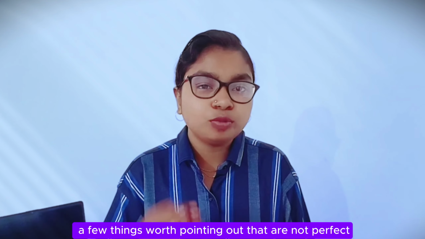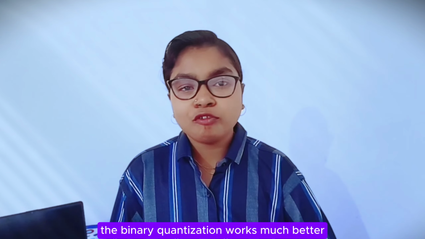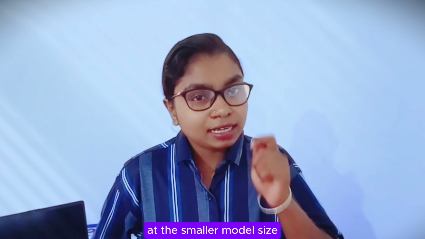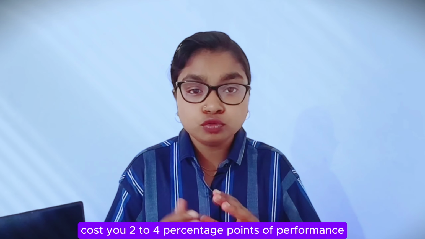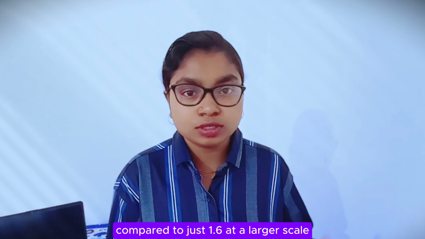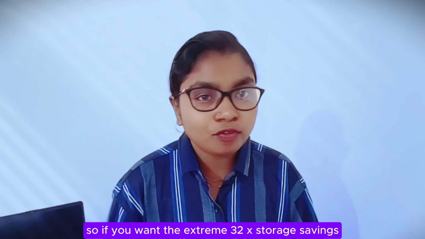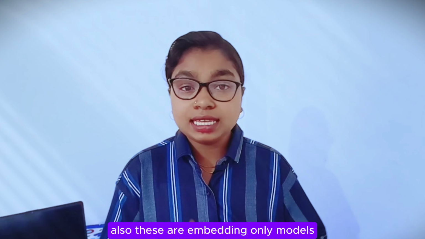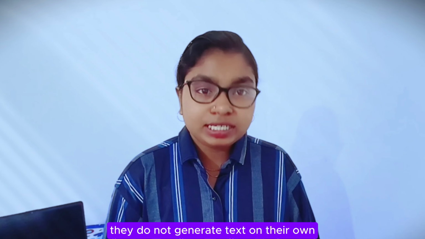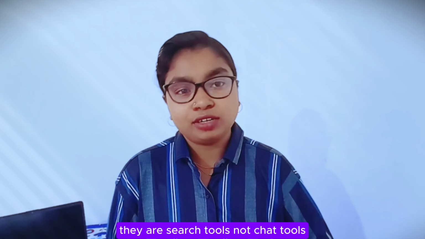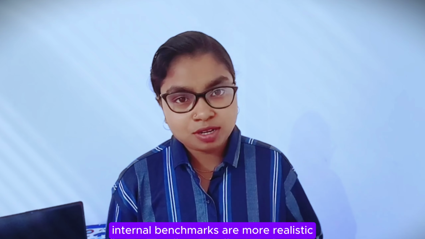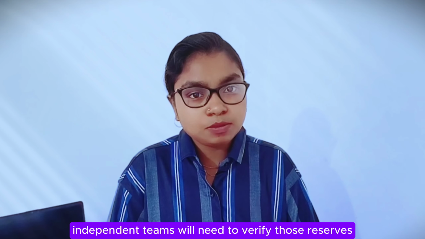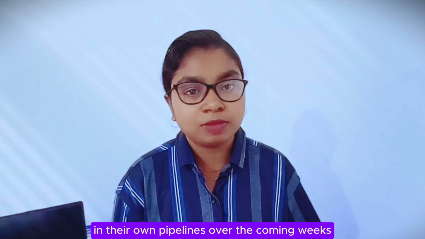Now, a few things worth pointing out that are not perfect. The binary quantization works much better at the 4 billion scale than the 0.6 billion scale. At the smaller model size, going binary costs you 2 to 4 percentage points of performance compared to just 1.6 at a larger scale. So if you want the extreme 32x storage savings, you really want the bigger model. Also, these are embedding only models. They do not generate text on their own. They are search tools, not chat tools. And while Perplexity's internal benchmarks are more realistic than academic tests, they are still internal benchmarks. Independent teams will need to verify those results in their own pipelines over the coming weeks.